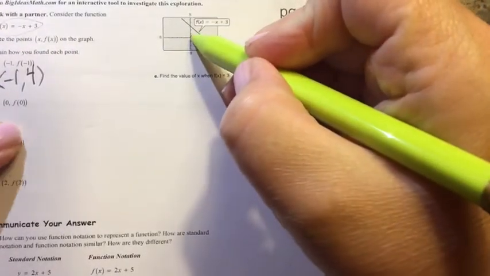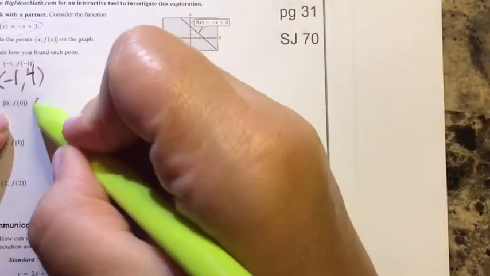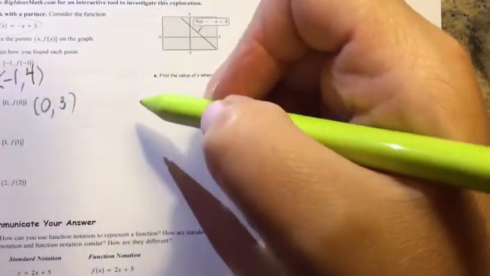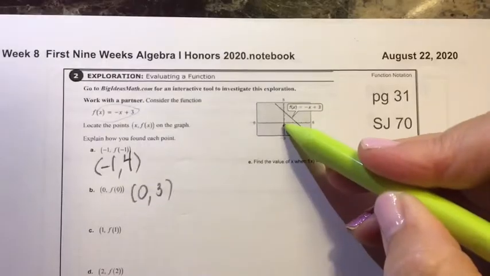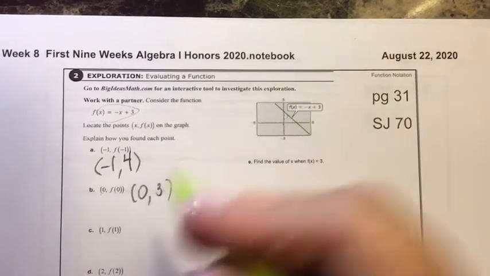Letter B, if x is 0, what is y? What is y when x is 0? So 0, 3. What is y when x is 1? So go to 1. What's y? 2.